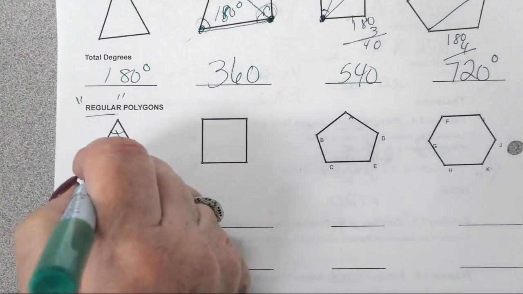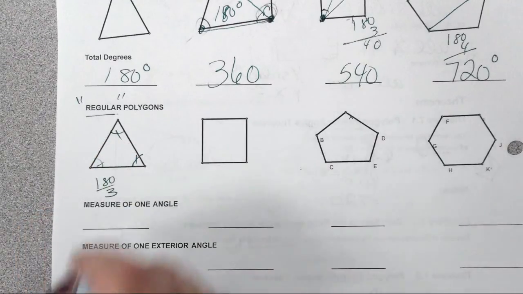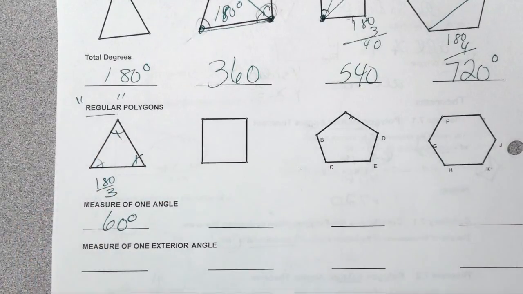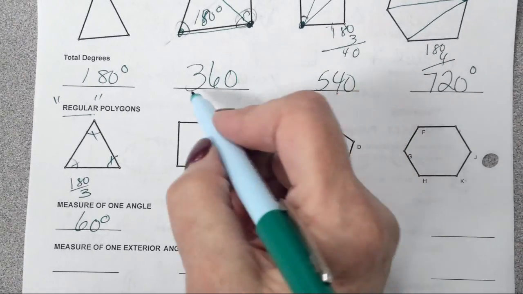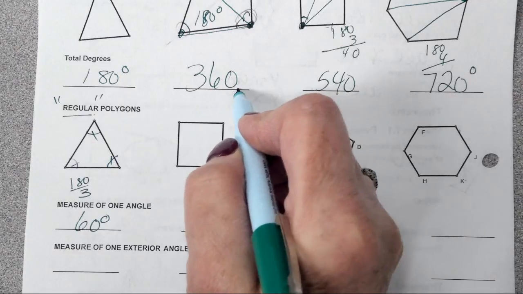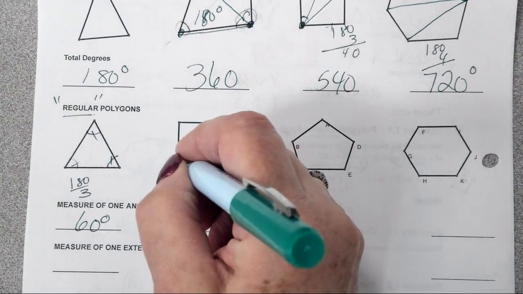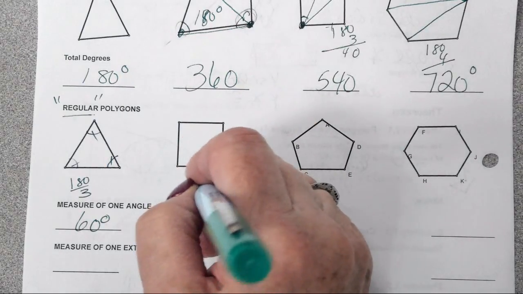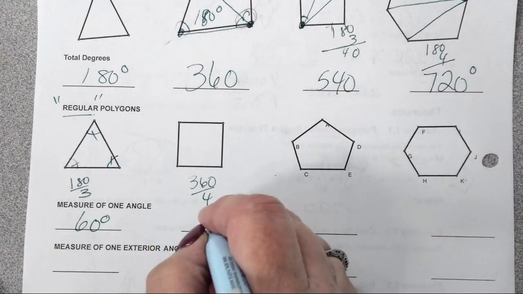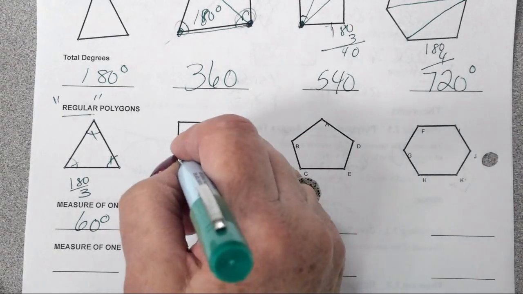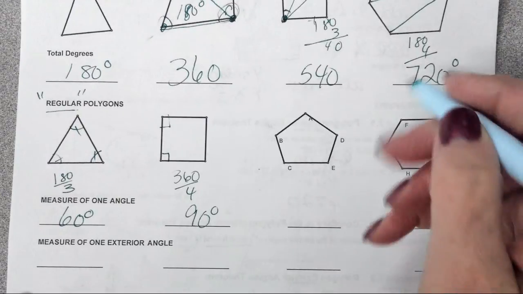Yeah, so we can just take 180 divided by 3, and one angle is going to be 60 degrees. We knew that. But if we work out something we already know, and it works, then it kind of proves that what we're doing is right. So same thing with a square. We know a square has a total of 360 degrees. It has a total of 4 angles. So 360 divided by 4 is 90. So again, kind of makes sense.